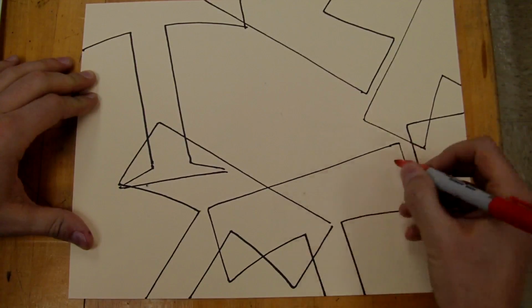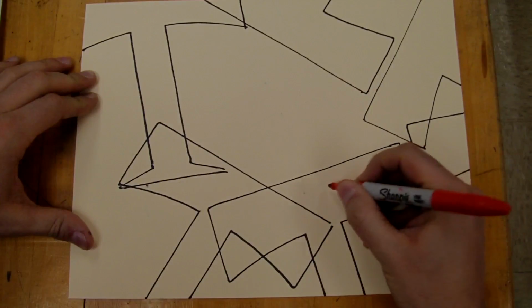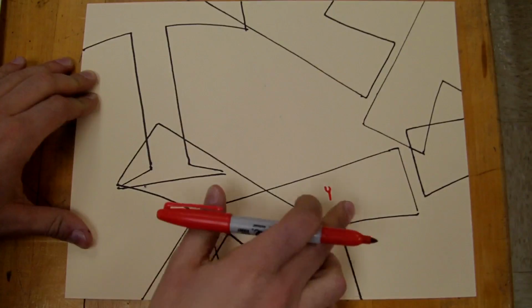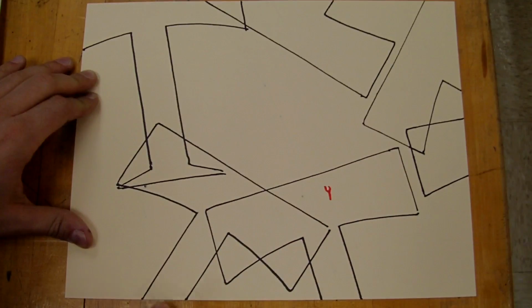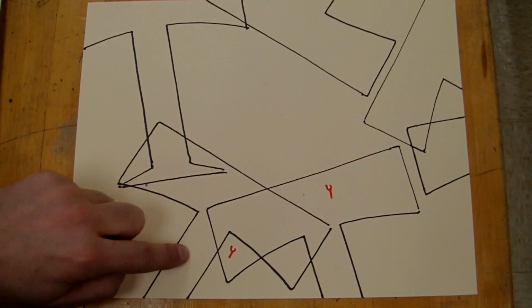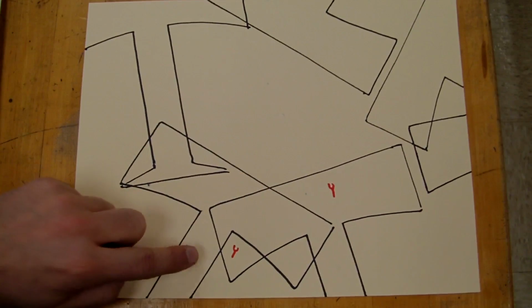Alright, so let's just start out easy here. I'm going to paint this shape right over here. This logo is going to be yellow. Well, where is it not overlapping anything else? It's not overlapping anything down here. So this little section would be yellow. Well, now before I can label what the overlap is going to look like, I have to figure out what this logo is going to be.